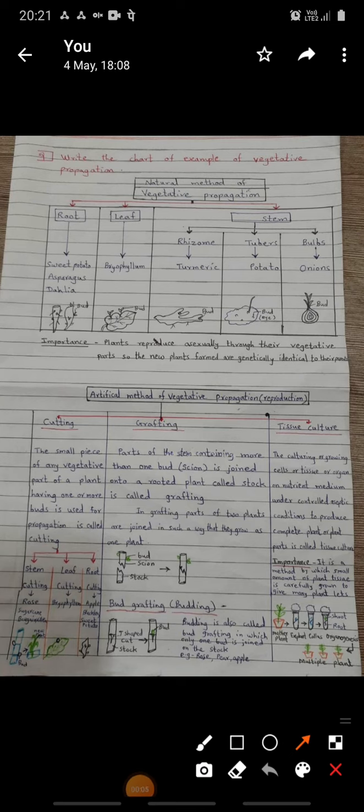Hello students, today we are going to study vegetative propagation and examples of the artificial method of vegetative propagation. Vegetative propagation is classified into two types: the first is the natural method and the second is the artificial method. The natural method of vegetative propagation is of three types: propagation by root, by leaf, and by stem.